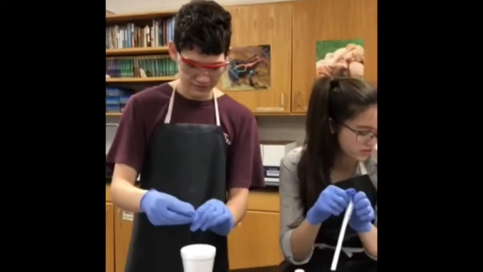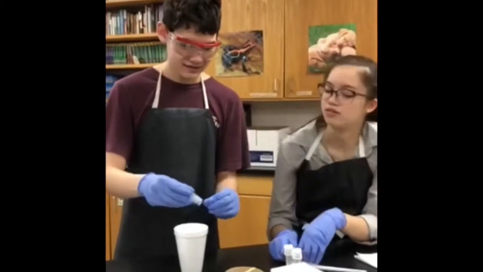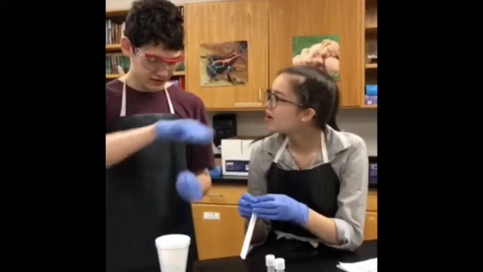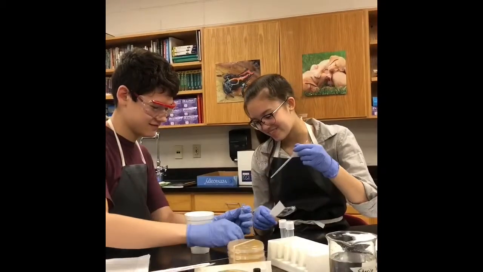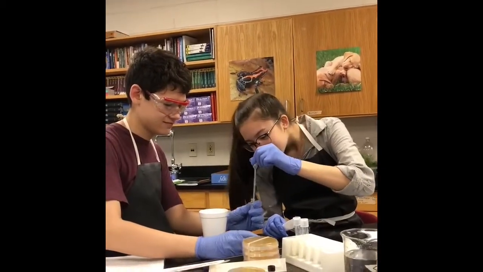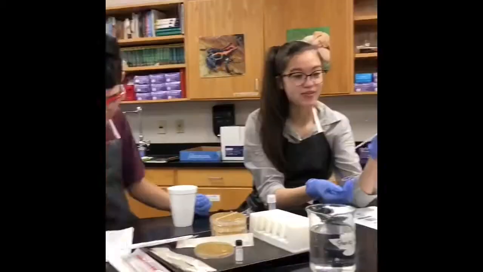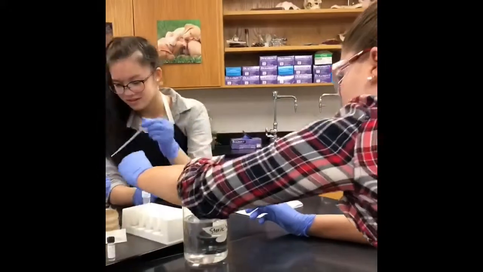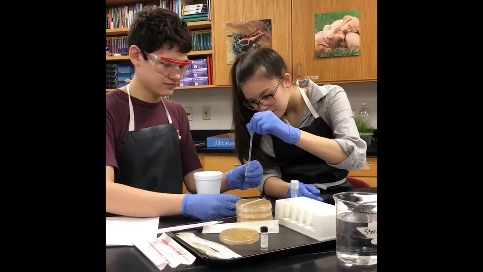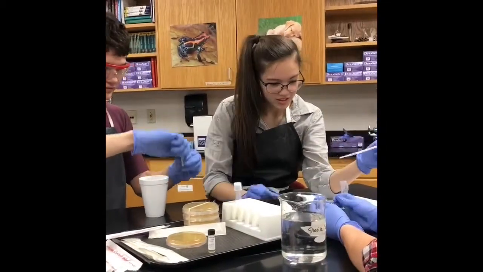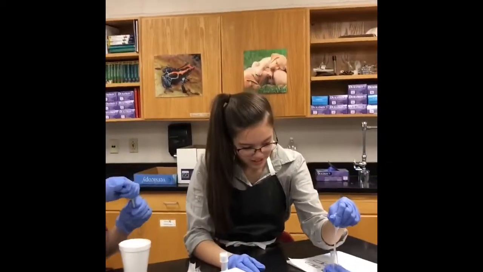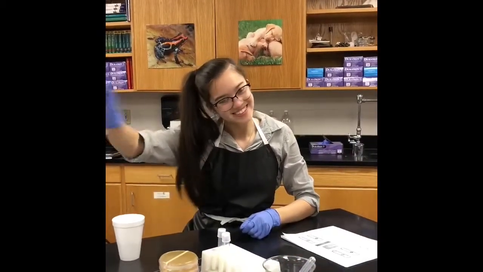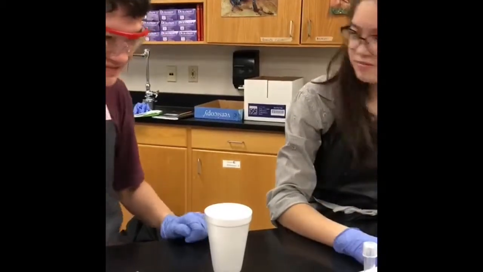First, mark two sterile 15 ml test tubes plus plasmid and minus plasmid. Next, transfer 250 microliters of ice-cold calcium chloride to each tube. Then chill both tubes in ice water.